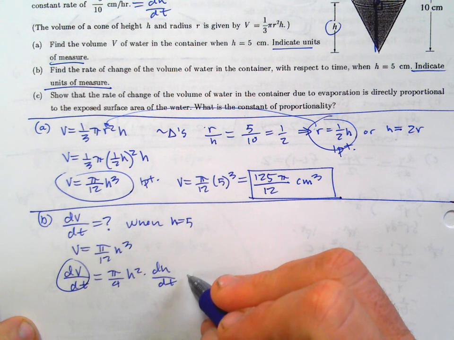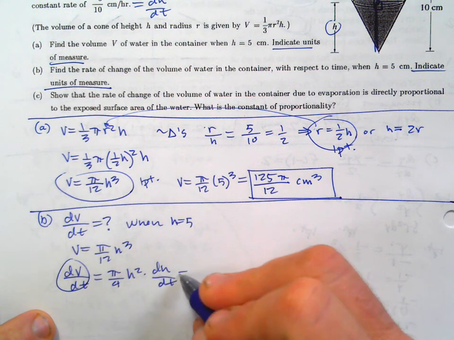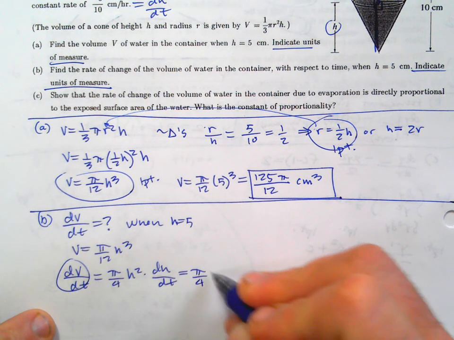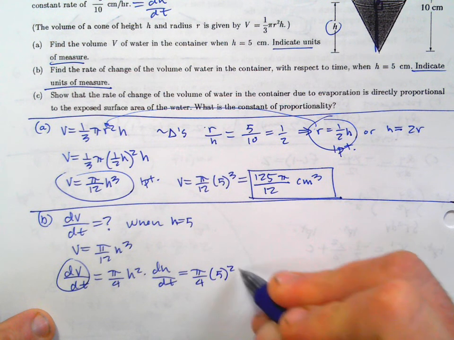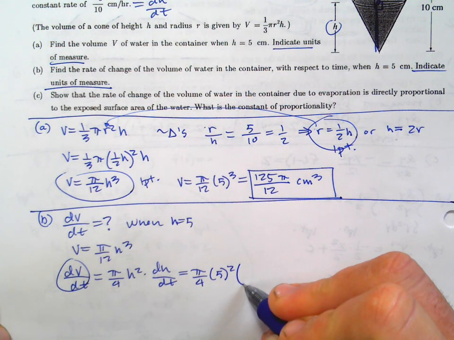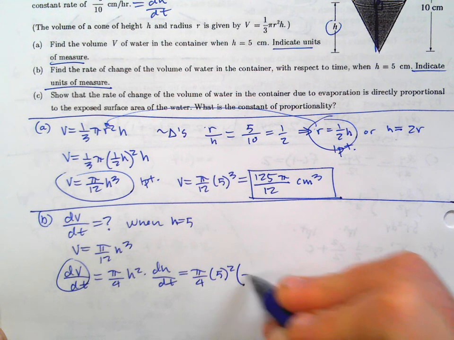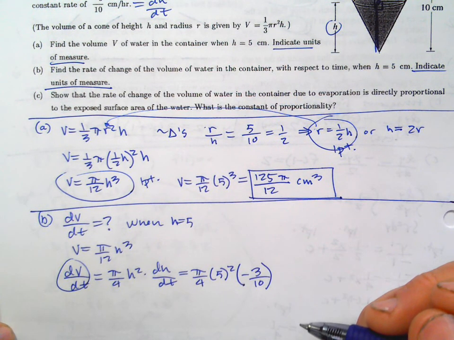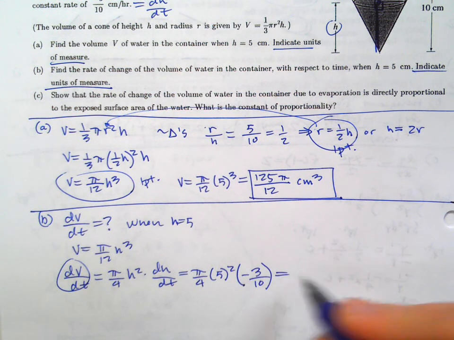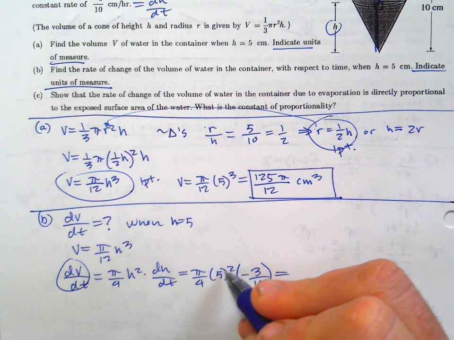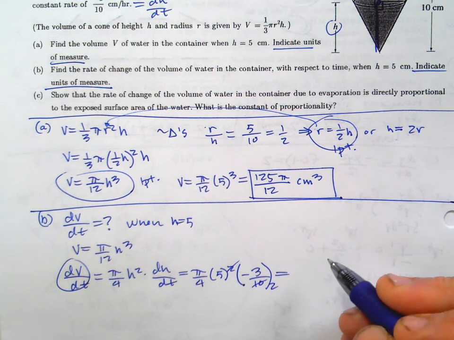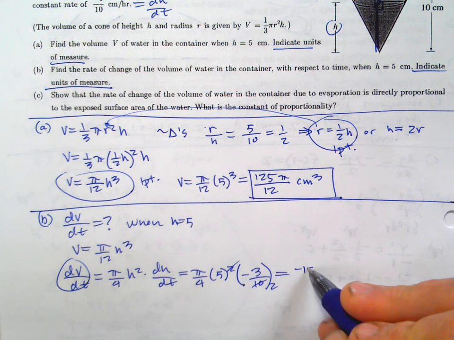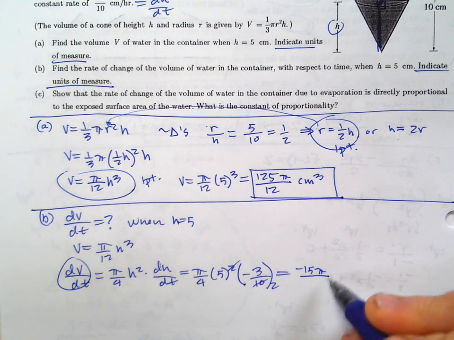So this is going to be pi over 4. The height is 5. dH/dt was given to us, and it was -3/10 because the height's going down as the water evaporates. And so then we could take away one of these 5s, and that would be -15 pi over 8.